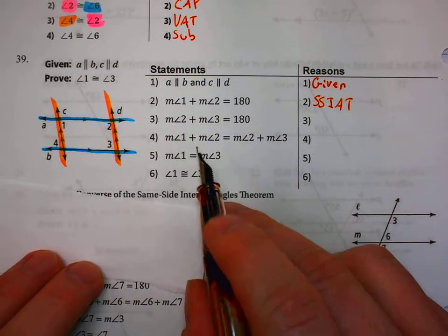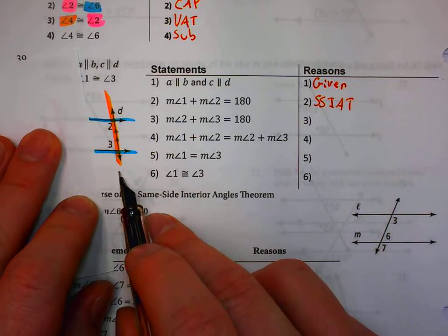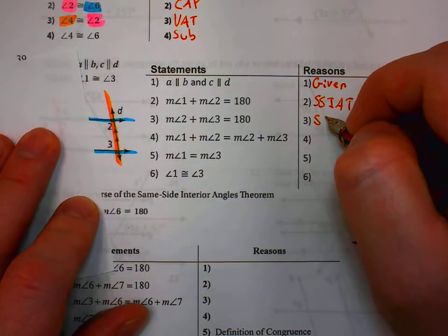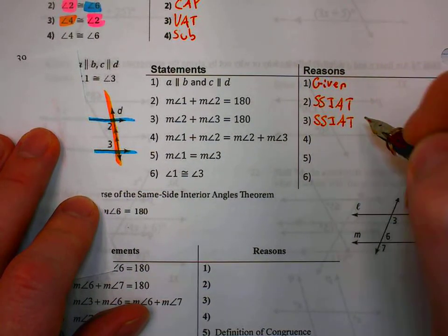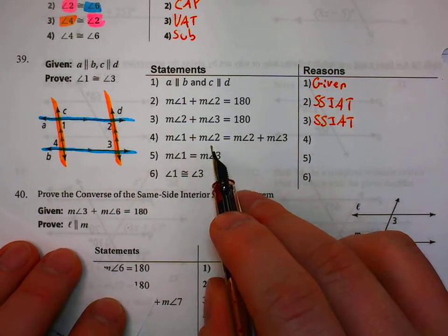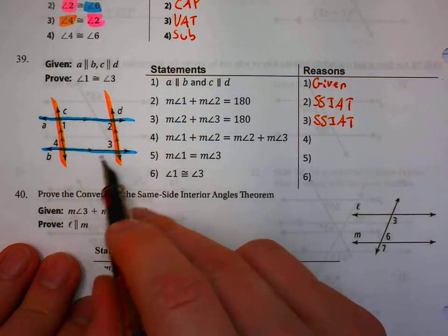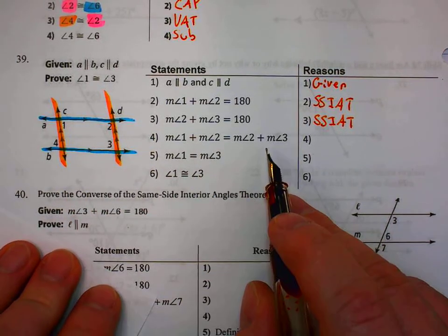Next up, we have 2 plus 3 equals 180. 2 and 3 share line D, and it's the same thing, same side interior angles theorem. The next line of my proof says that the measure of 1 plus the measure of 2 equals the measure of 2 plus the measure of 3. I don't think anything in this picture says this long and complicated thing.